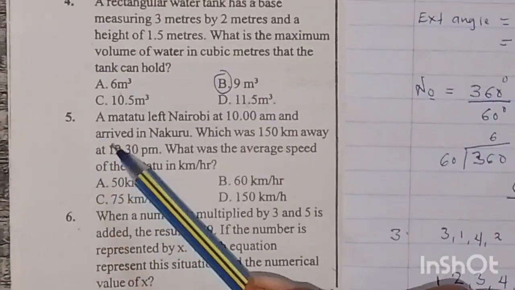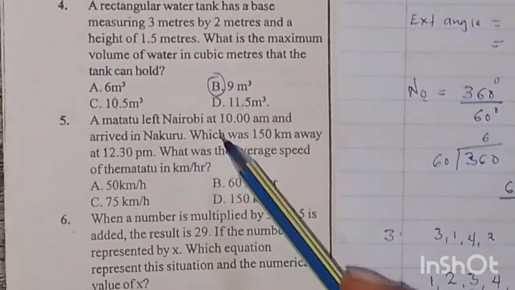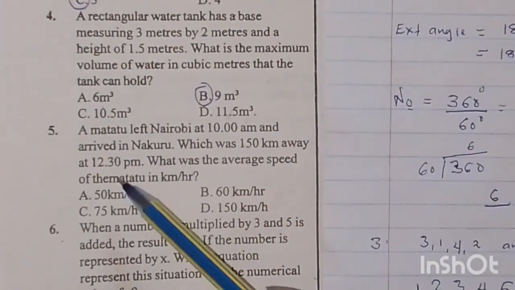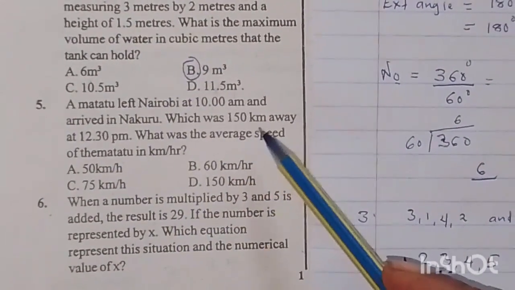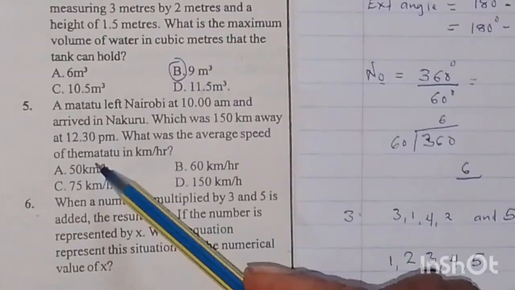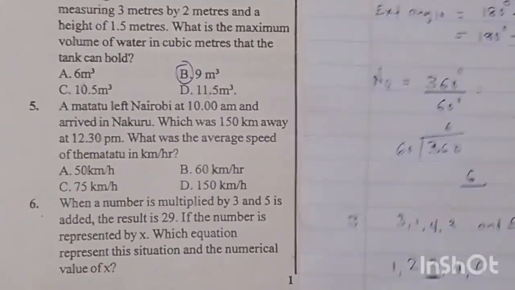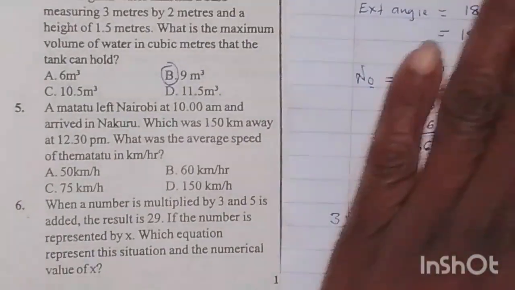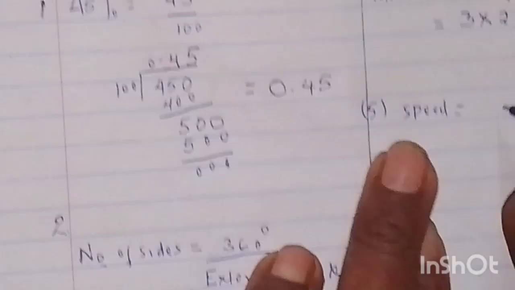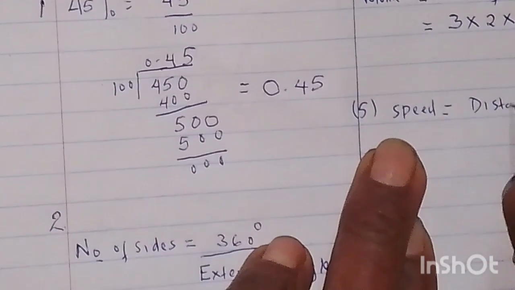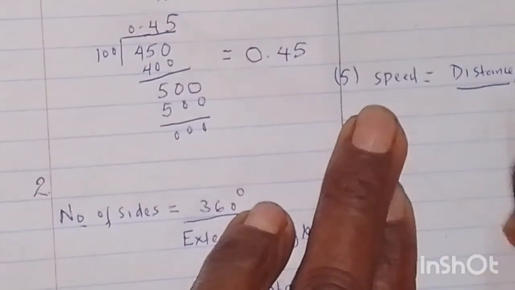Question number 5. A matatu left Nairobi at 10 a.m. and arrived in Nakuru, which was 150 kilometers away, at 12:30 p.m. What was the average speed of the matatu in kilometers per hour? Now, speed is given by distance covered over time.